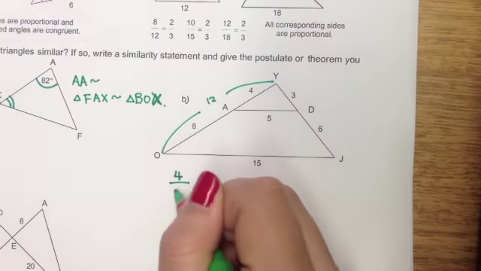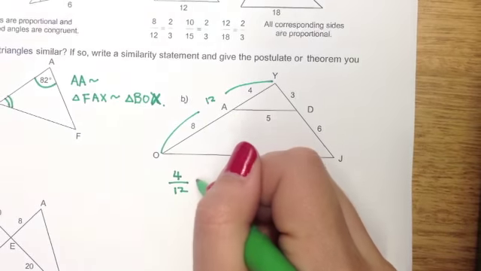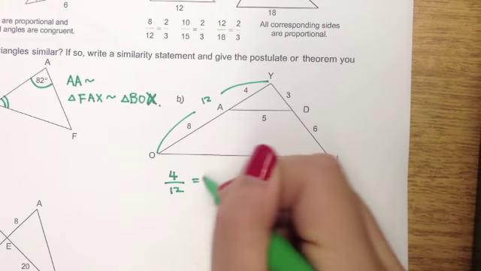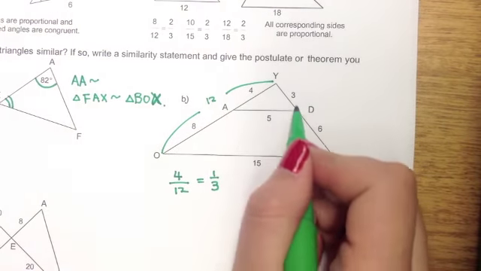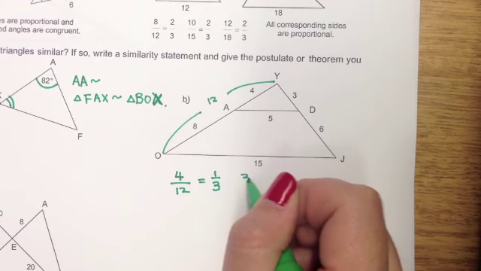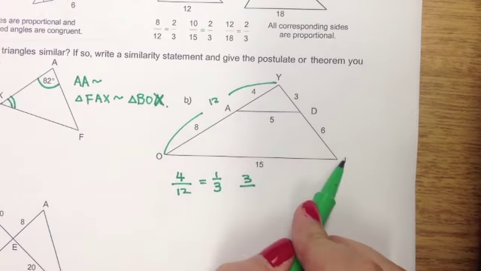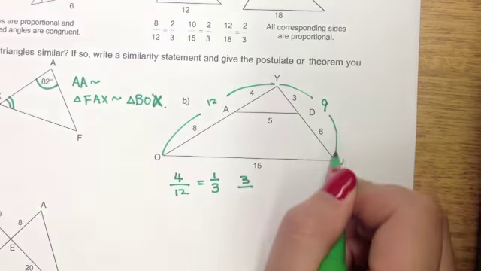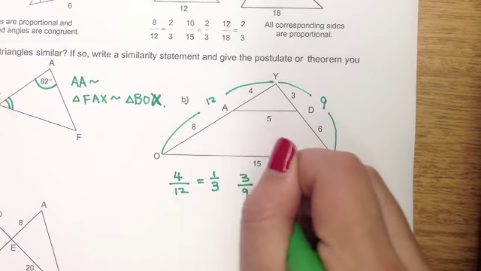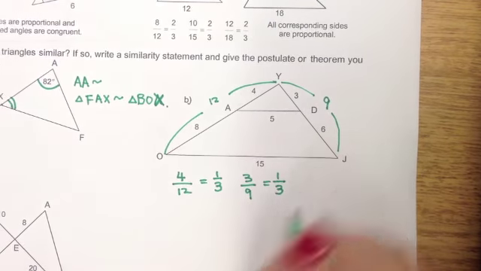So it would be 4 over 12 to compare two different corresponding parts, which would reduce to 1 over 3. Now we can have 3 over YJ, which would give us 9 total. So 3 over 9 also gives us 1/3.